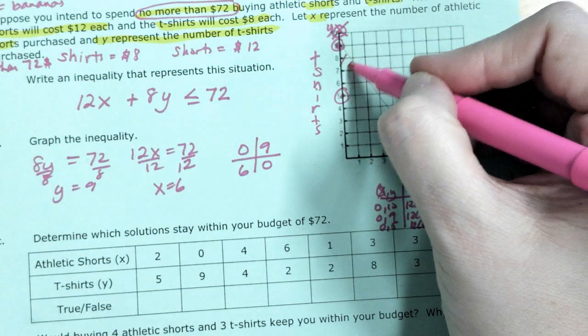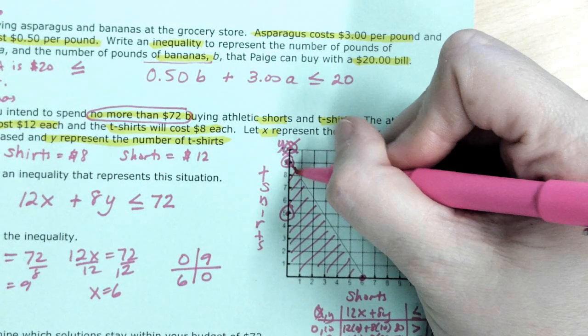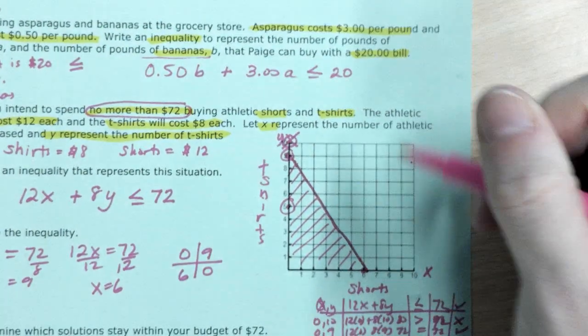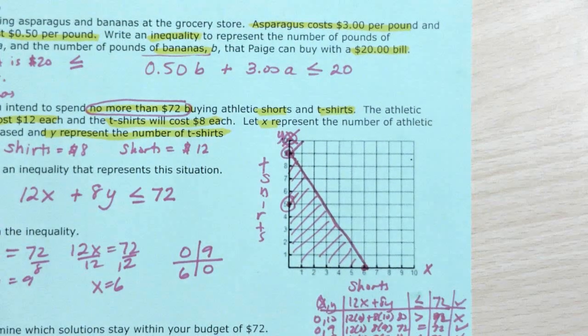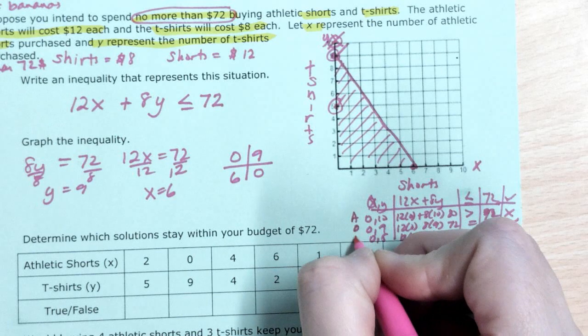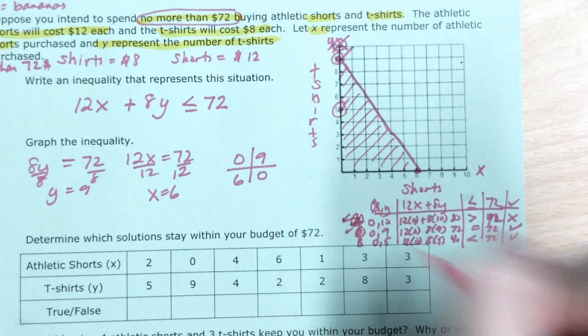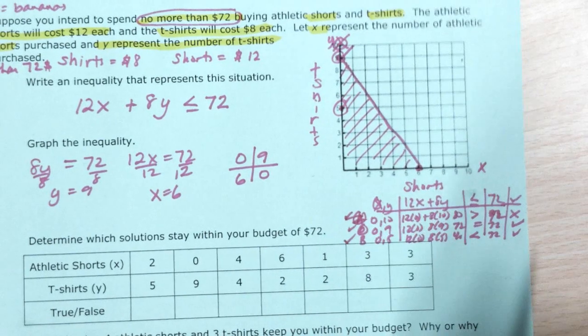So that means my shaded area is going to be below the line, and my line is going to be solid because the point on the line was okay. So we have above, on, and below. My above and on were not checked. My below and on were checked.